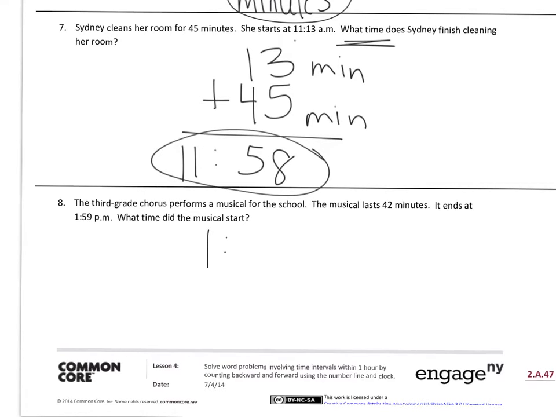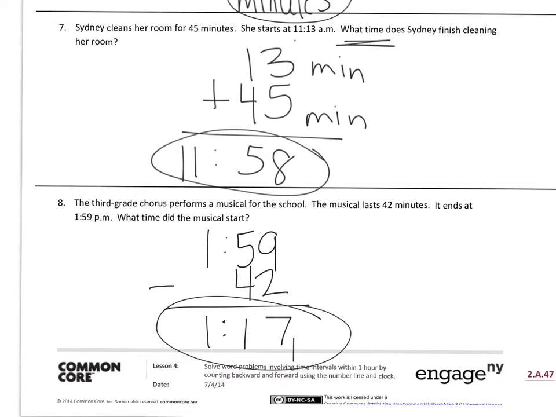So 1 hour and 59 minutes minus 42 minutes. If it helps to leave your hour on there, you can, and then you can remember to put it back whenever you get done. So 9 minus 2 is 7. 5 minus 4 is 1. And then I can just put my colon and my hour. So the musical started at 1:17 p.m.